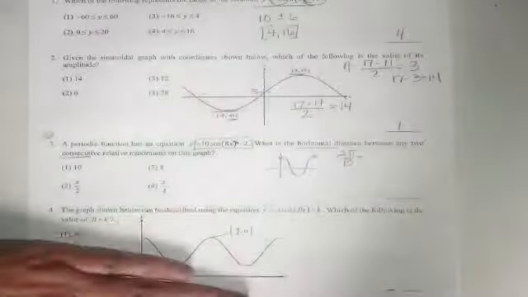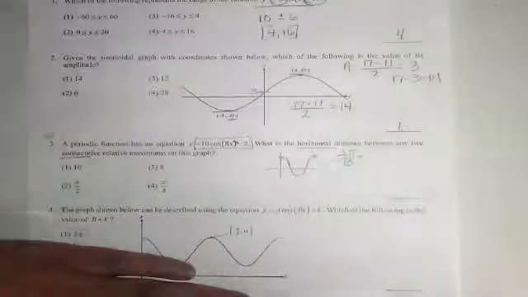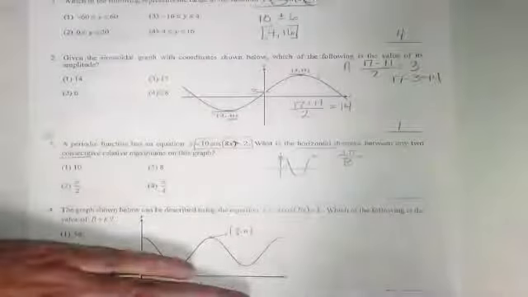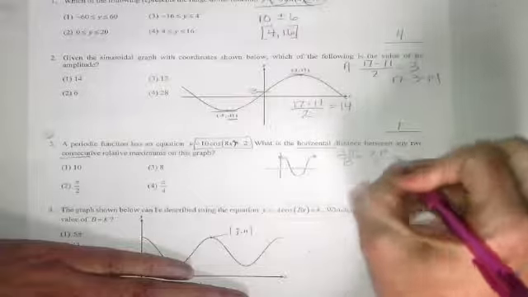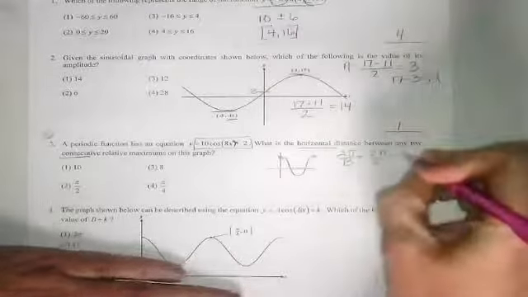All right, so we want to do 2 pi, and we're going to divide that by 8. So 2/8 is really 1/4. So that would be pi over 4. And that looks like choice 4. Oh, I didn't circle these.